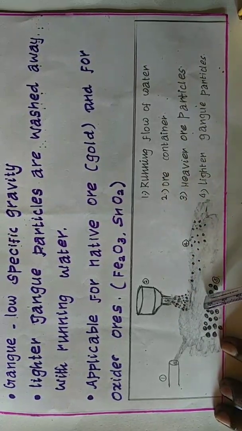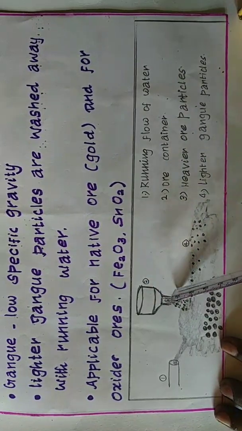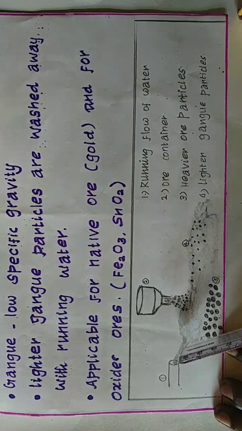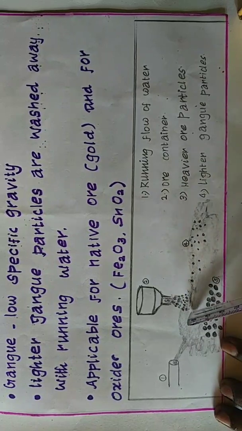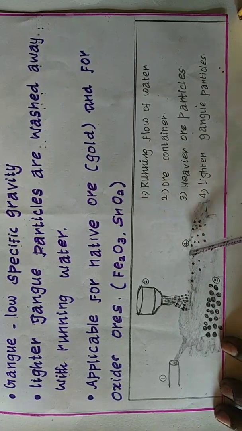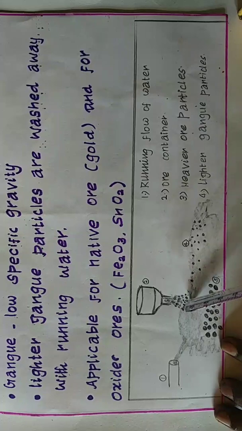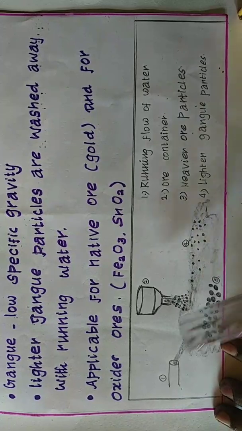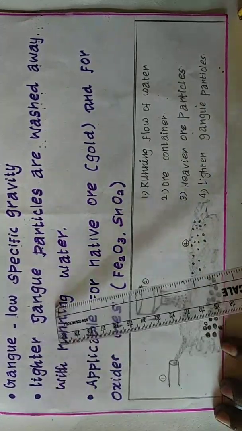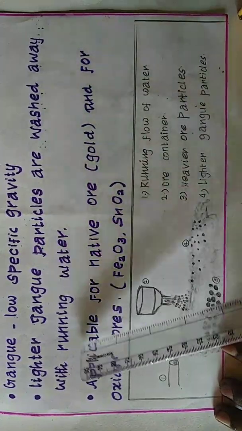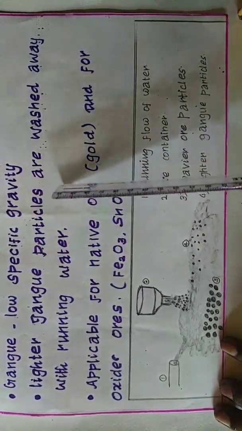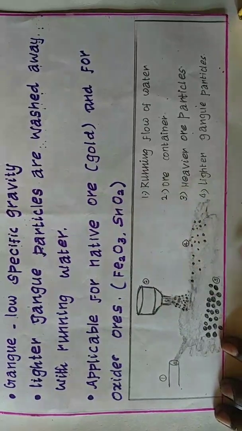And the ore particles are heavier, no? Or the ore particles are denser, no? So they are settled. Okay, the powdered form of the ore along with this gangue is allowed to flow with the running flow of water. So during that time, the gangue particles, because of possessing lower specific gravity, are washed away by the water, whereas the ore particles have higher specific gravity, so they are settled. So again it's given here, the lighter gangue particles are washed away with the running water since they possess lower density. Is it clear?